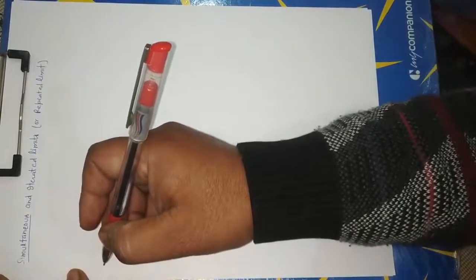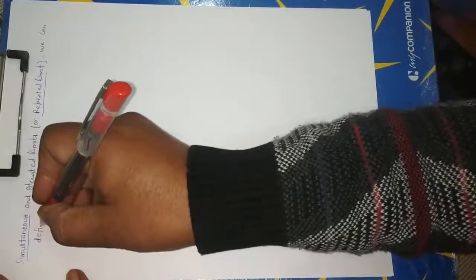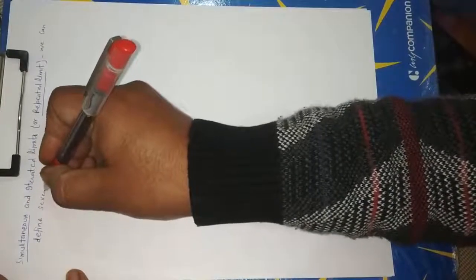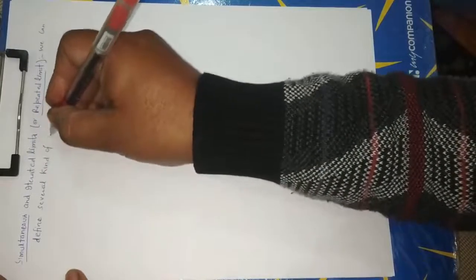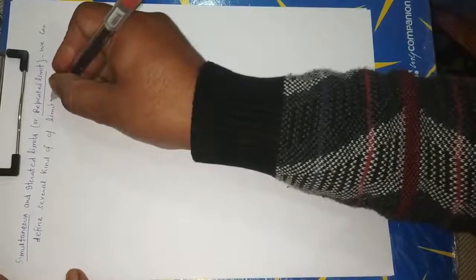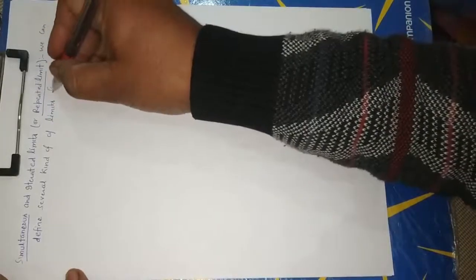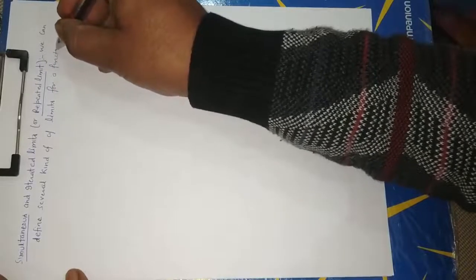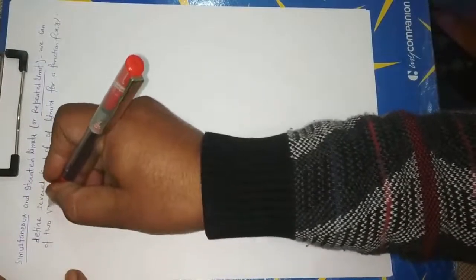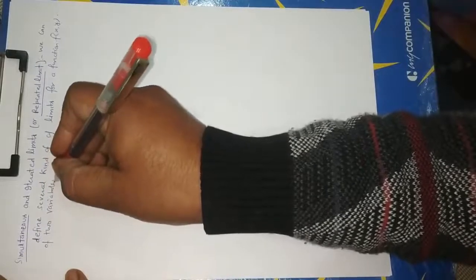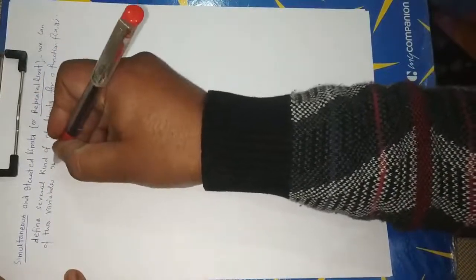We can define several kinds of limits for a function f(x,y) of two variables x and y.